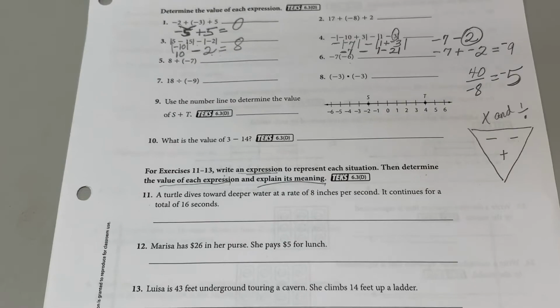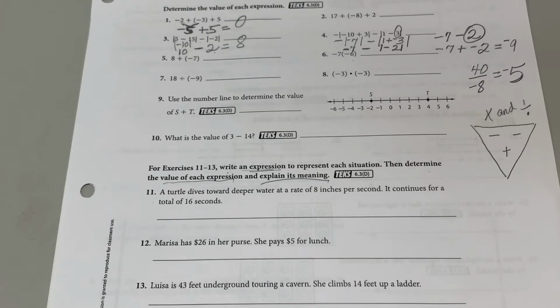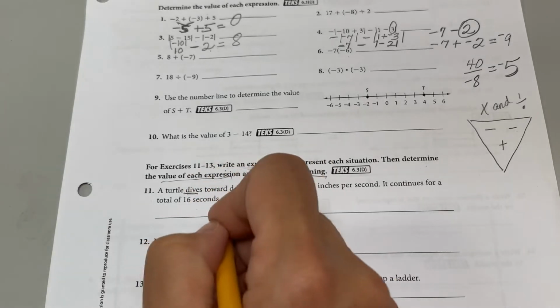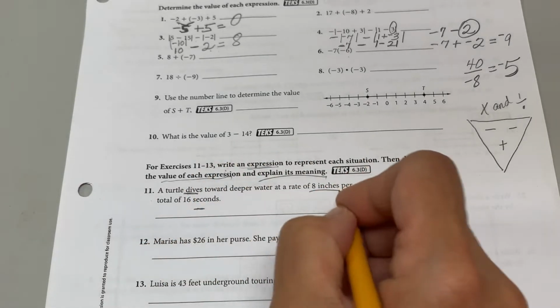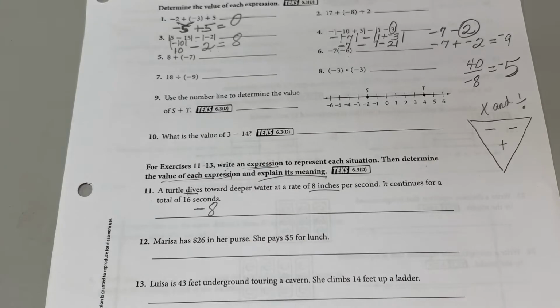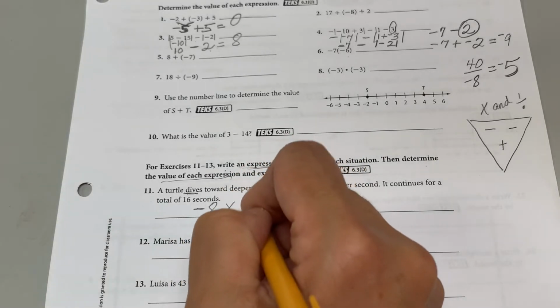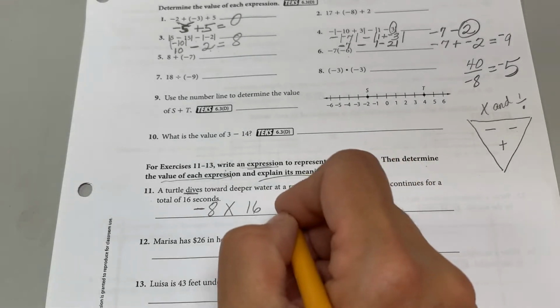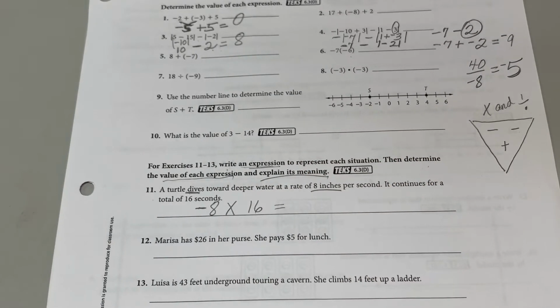So we know that it's going to dive 8 inches. And we know that diving means going downward. Okay, so that would be a -8. And it does it for 16 seconds. So we know that's going to be times 16. Okay, that's the first part. The second part is to evaluate it, which means to get your answer.